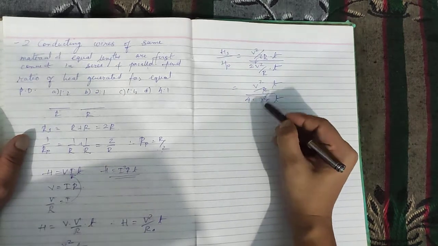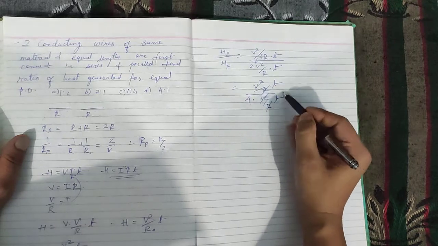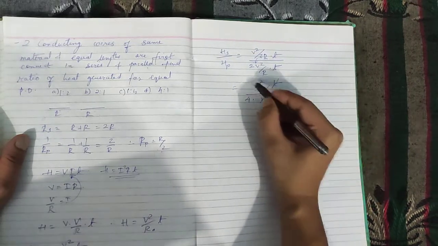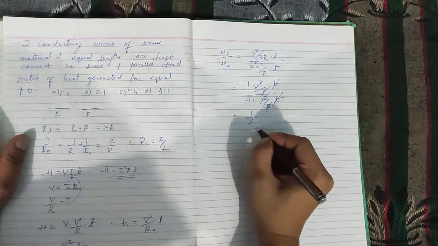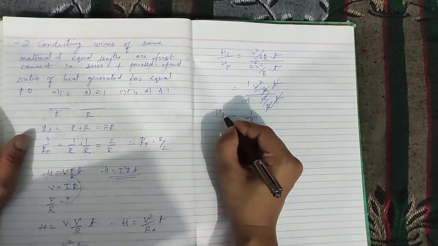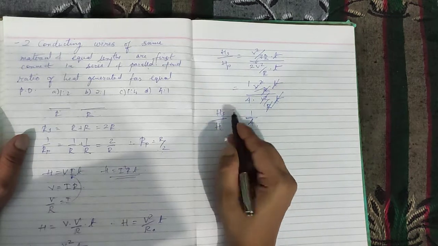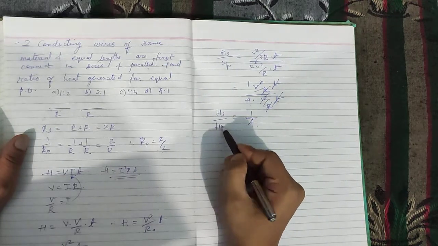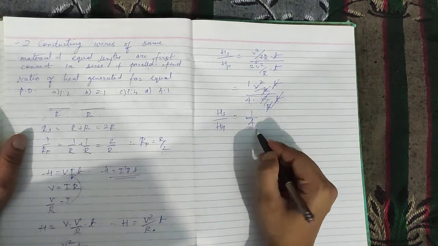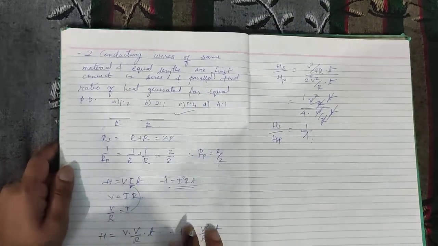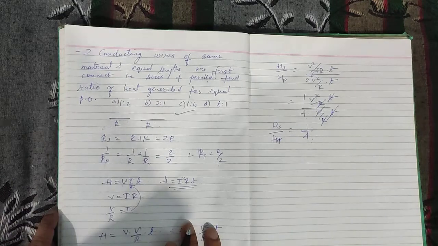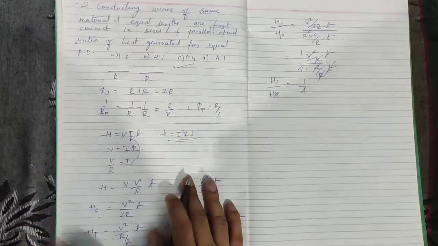Now because they are the same values, we can cancel them. So what is left is 1. So finally what you get is 1 by 4. So the ratio of heat energy generated in series and that in parallel is 1 by 4. So we have the option C, that is 1 by 4. This is how you are supposed to solve.